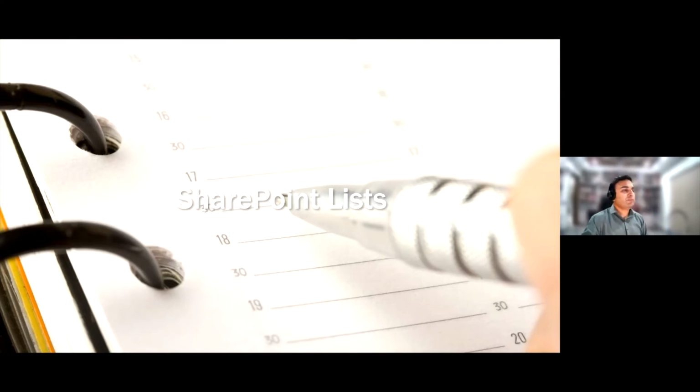And the second topic we will be discussing is the SharePoint list, where we will save the data. A list in SharePoint allows you to organize information dynamically and flexibly. You can create a list from scratch, or you can use ready-made templates that are available. In our scenario, we will be using a list from scratch, but I will show you the ready-made templates.